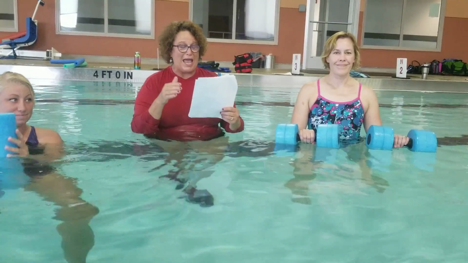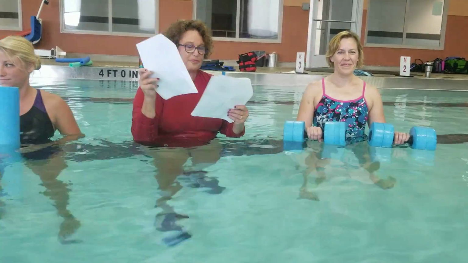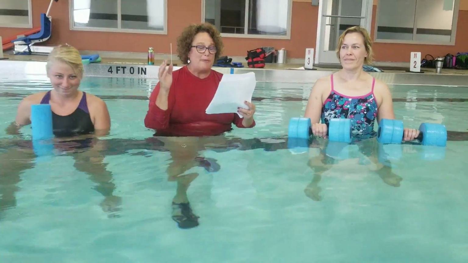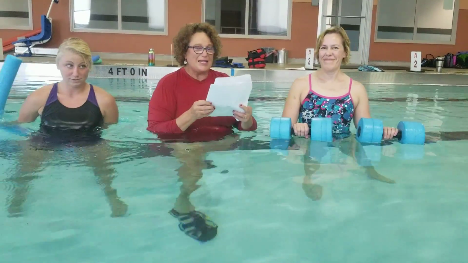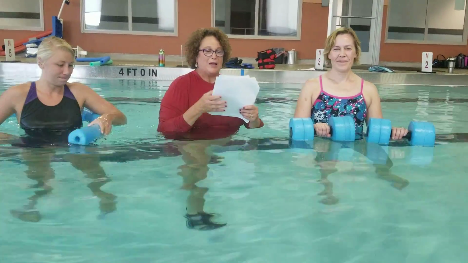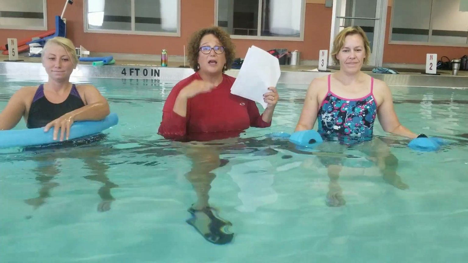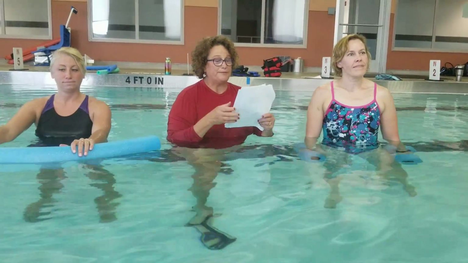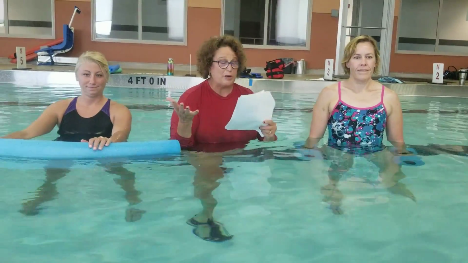where we're looking at the benefits of buoyancy, right? The benefits of buoyancy, and those benefits are numerous. So we already talked about the benefits. Number one, it decreases weight bearing, decreases joint compression.